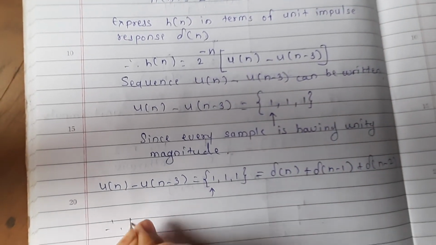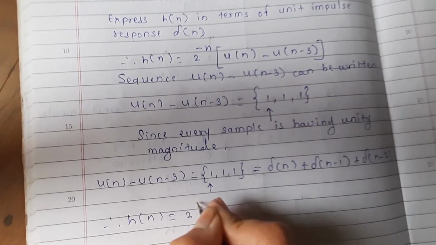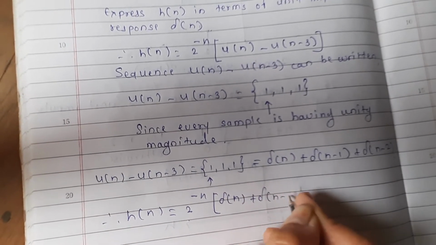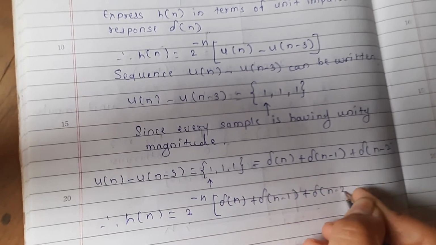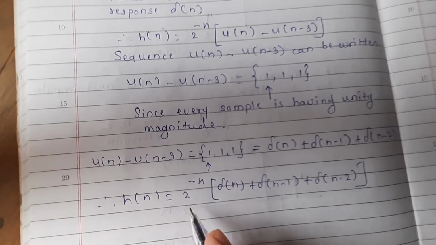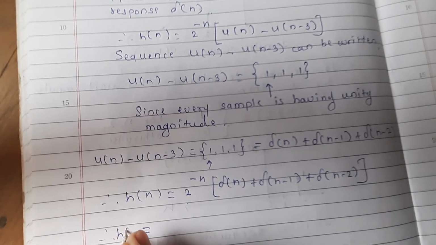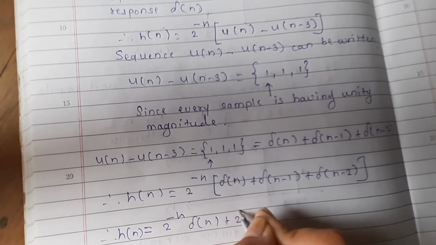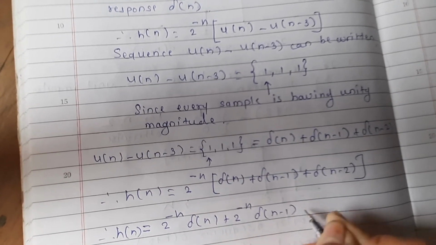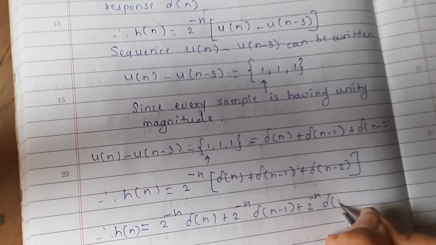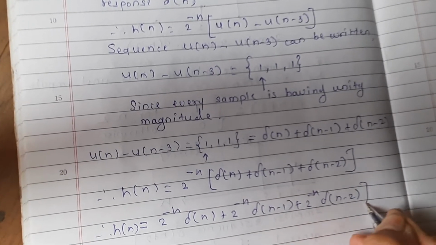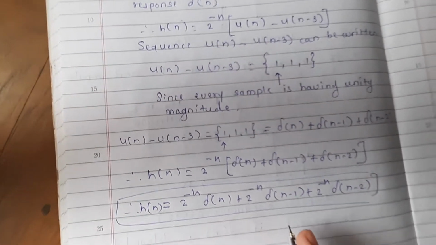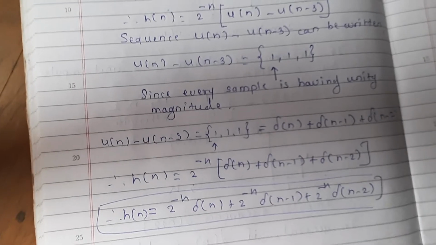So we can write h of n is equal to 2 raised to minus n into delta of n plus delta of n minus 1 plus delta of n minus 2, and we multiply this 2 raised to minus n in the bracket. So h of n is equal to 2 raised to minus n delta of n plus 2 raised to minus n delta of n minus 1 plus 2 raised to minus n delta of n minus 2. This is the expression. So it gives the impulse response in terms of delta n.